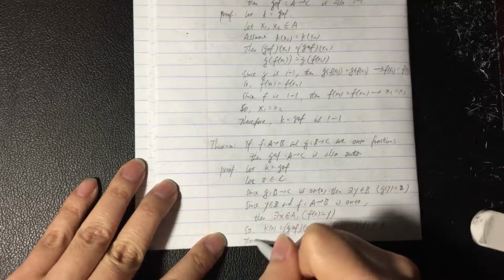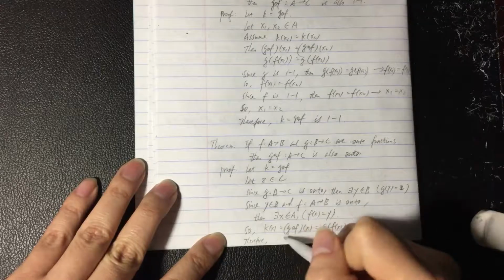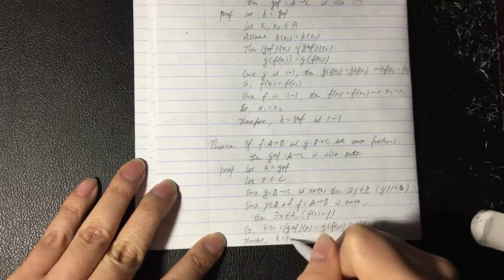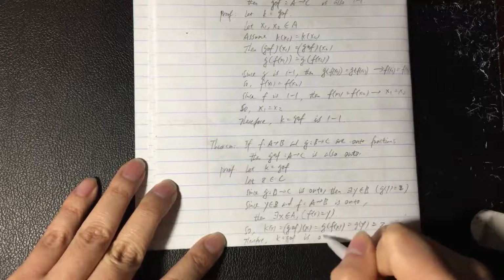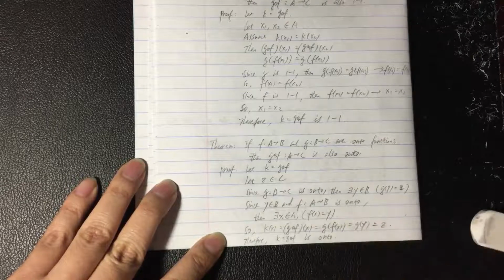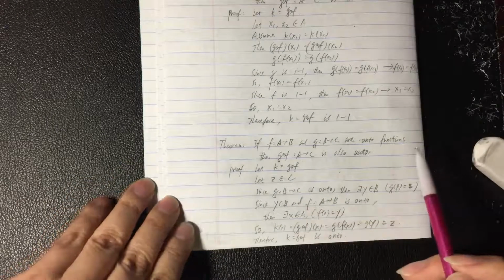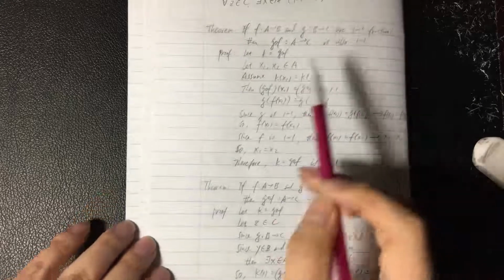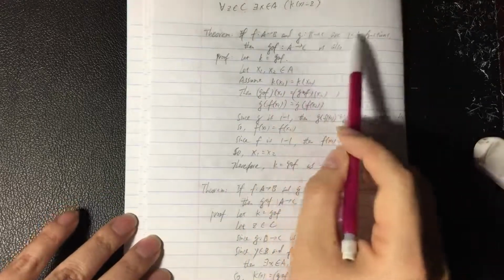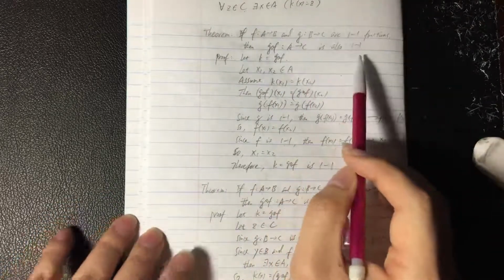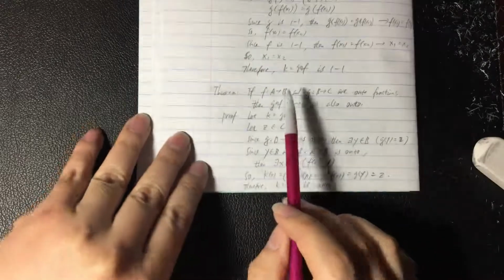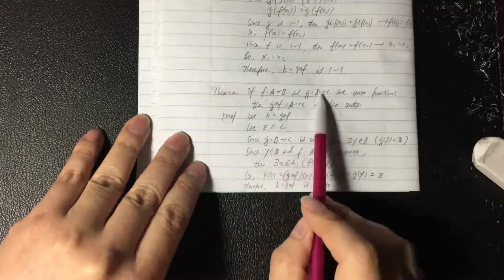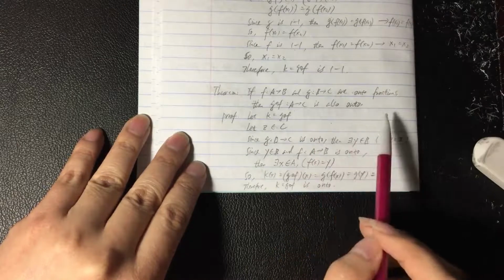Therefore, k equal to g of f is onto. So these two theorems say the composition of one-to-one functions is one-to-one, and the composition of onto functions is onto.